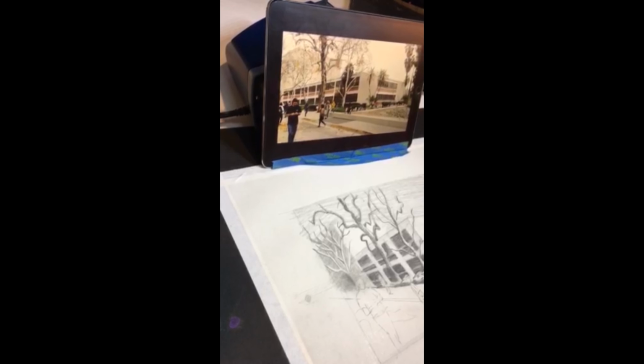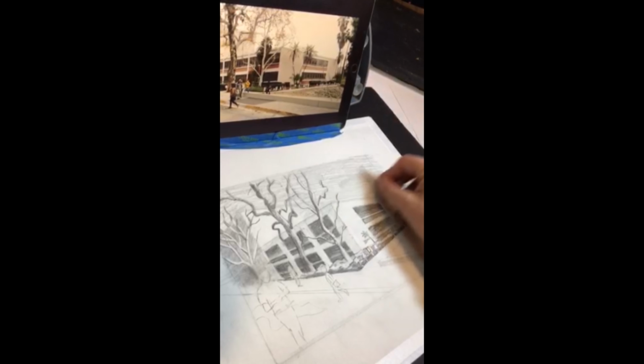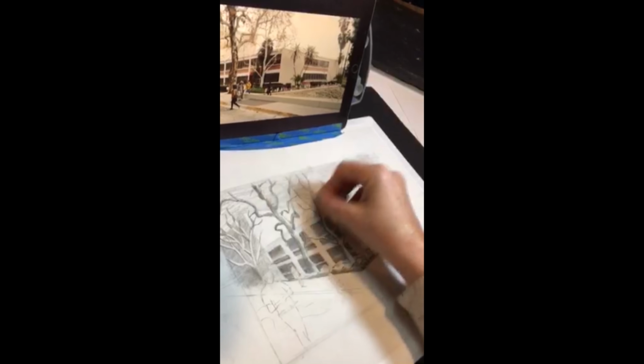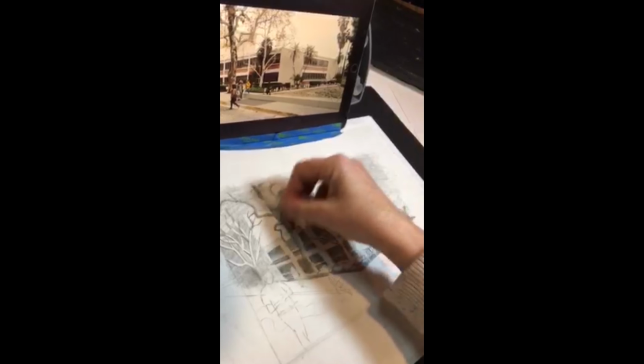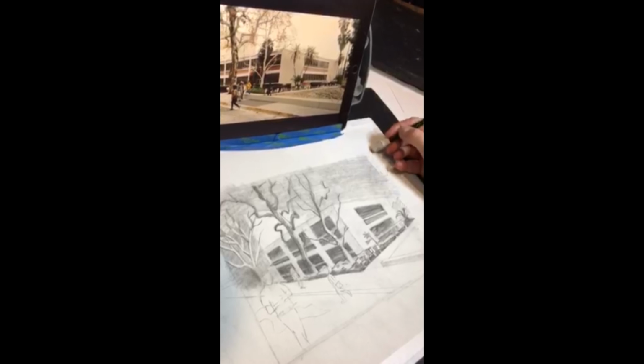And notice that I'm also running past my picture plane edges just because I'm doing this very broadly, and I know that I can clean that up later quite easily. Okay, now I'm cleaning it up.